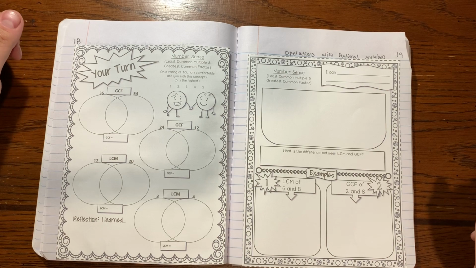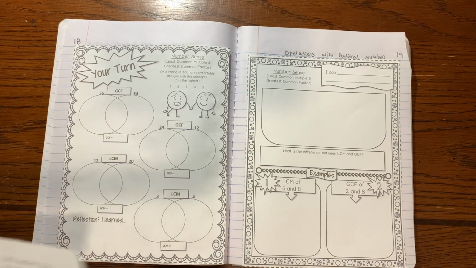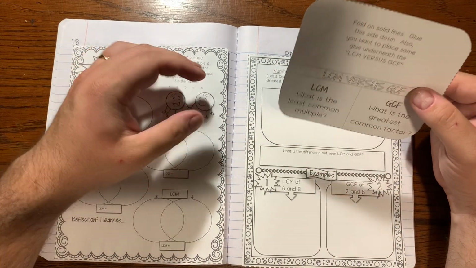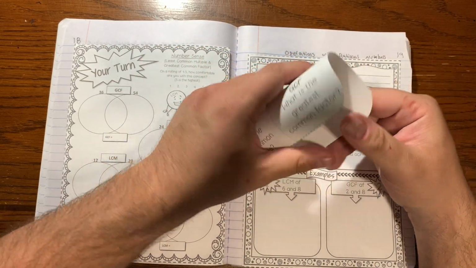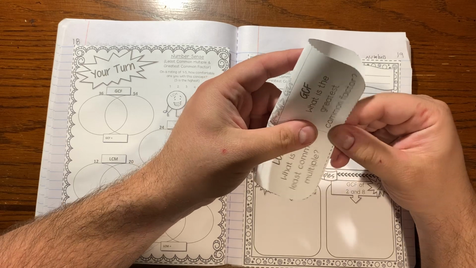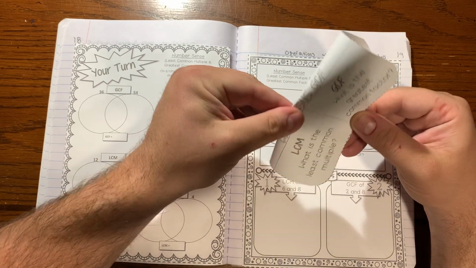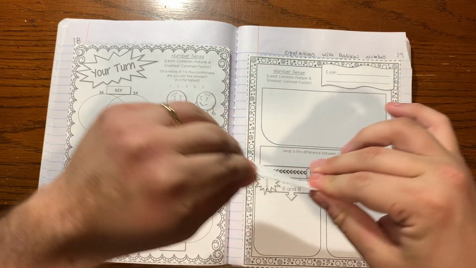All right, now that you have all of those cut out and this piece cut out here, what you're going to do is take this and fold it in half, as perfect as you can.